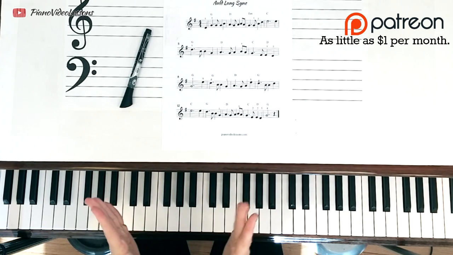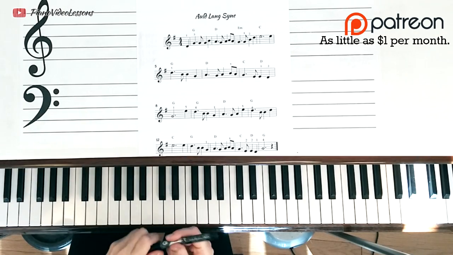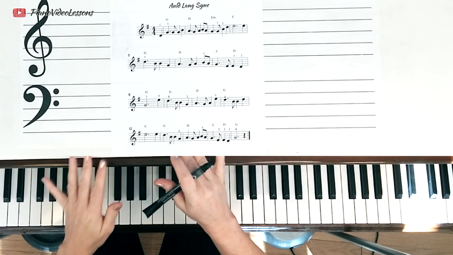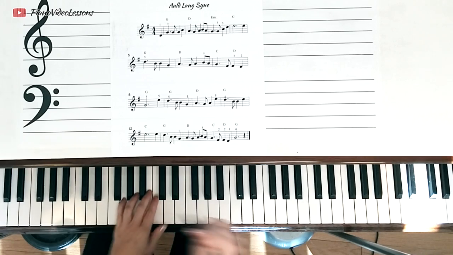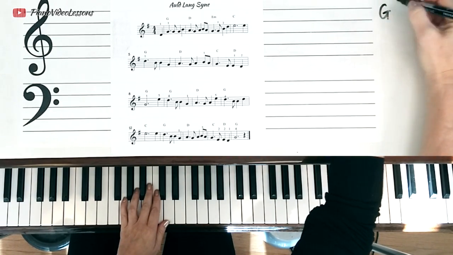Okay, so getting started. This piece is in the key of G, so it uses some chords from the key of G. And if you need more information about chords, then you should check out my chord lessons up here, and we're going to get started. So I'm just going to give you some basic information about the chords that we're using here.